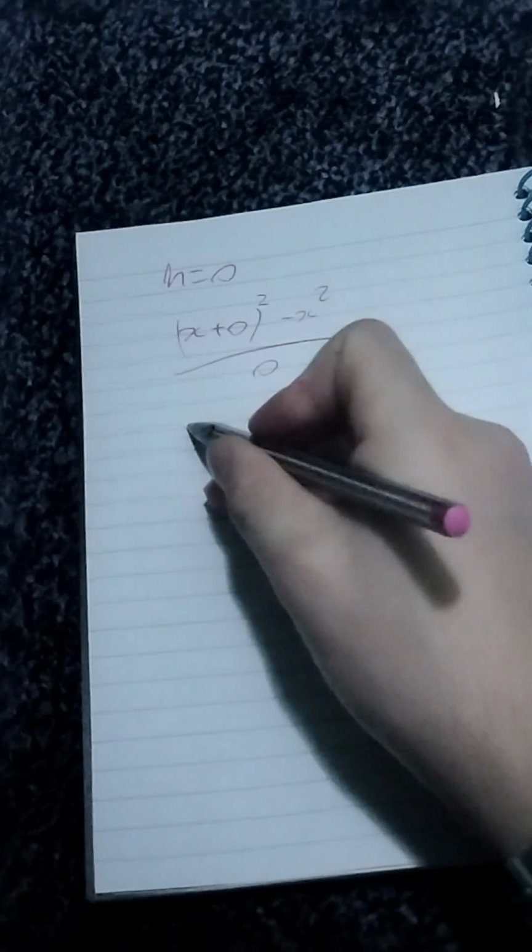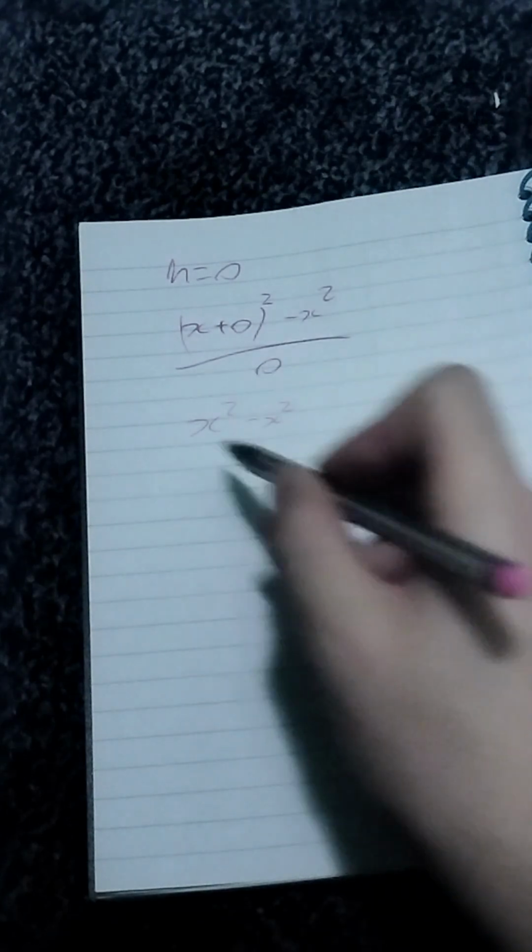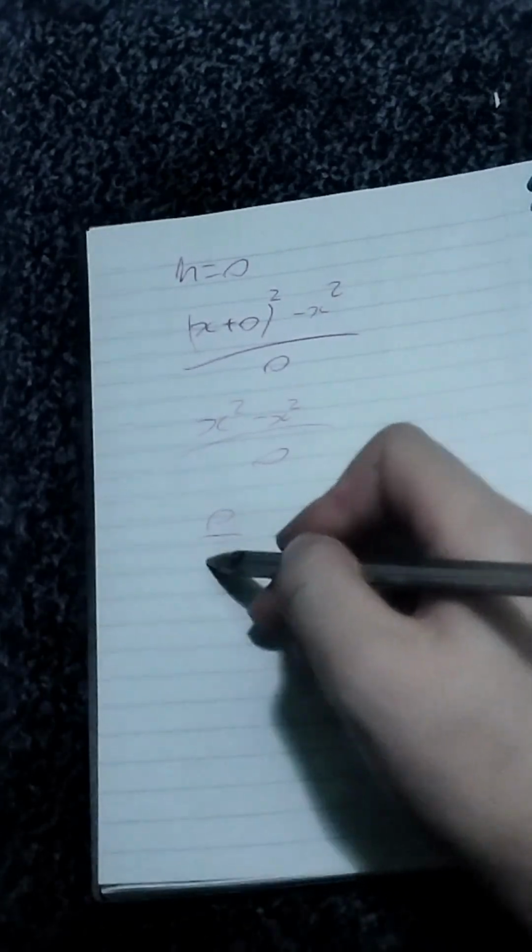That expands to x squared minus x squared over 0, 0 over 0. Oh dear. Golly gosh. That's bad.